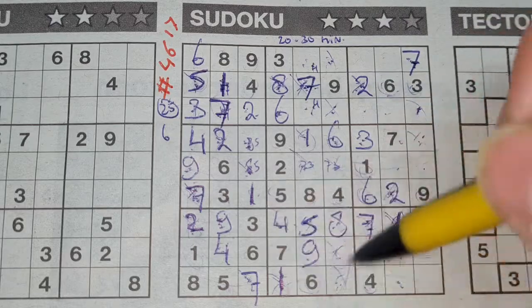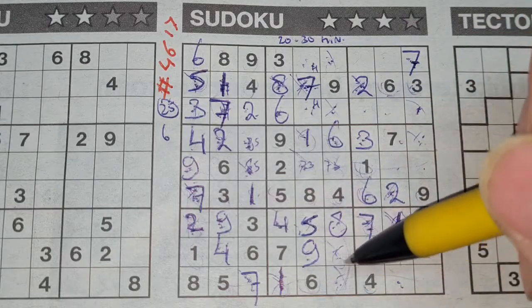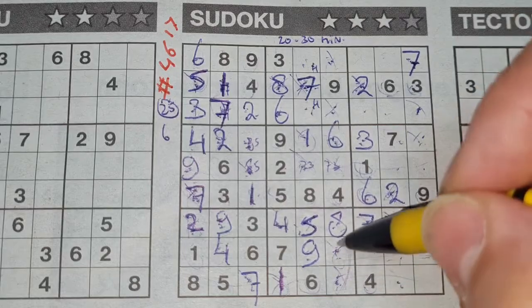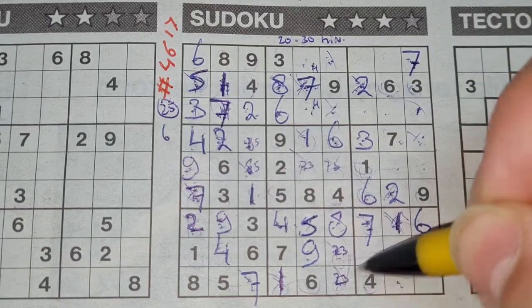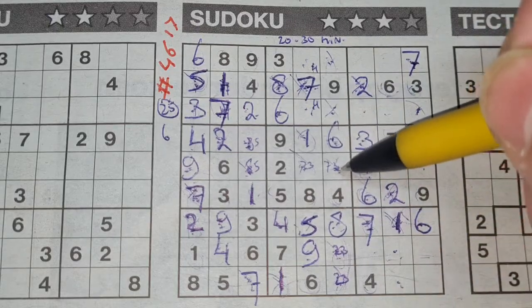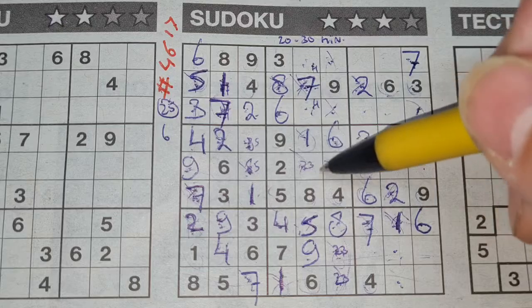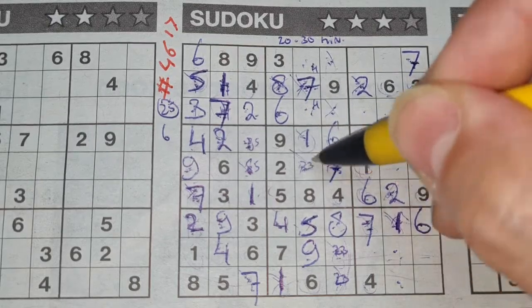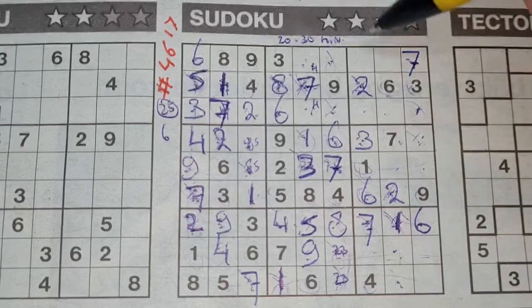2 missing numbers in this big square. For numbers 1, the 2 is missing and the 3 is missing. 2 and a 3. Let me mark those 2 boxes. We have a 3 in one of those 2 boxes in this column, so this box cannot be a 3 anymore. I've marked those 2 boxes with a 7 and a 3. So this box should be a 7 and that box should be a 3.